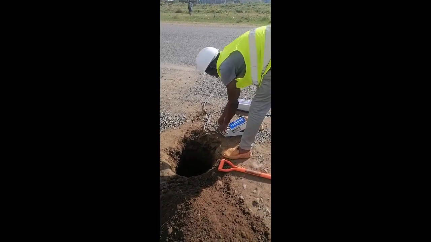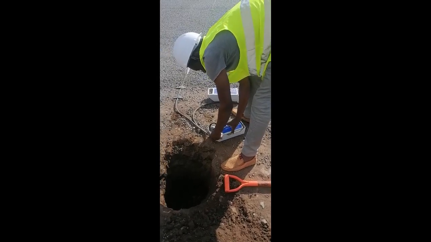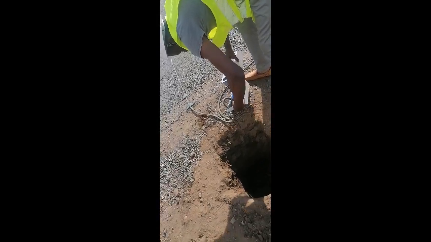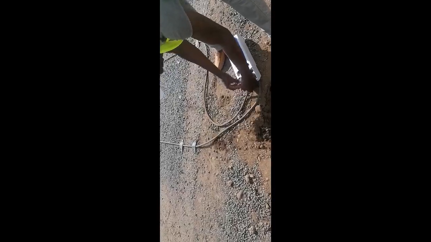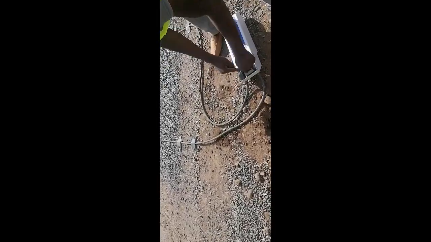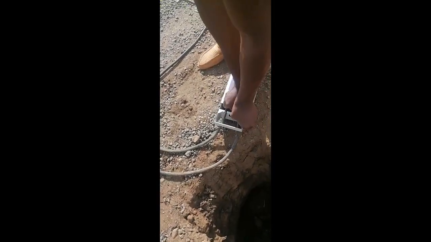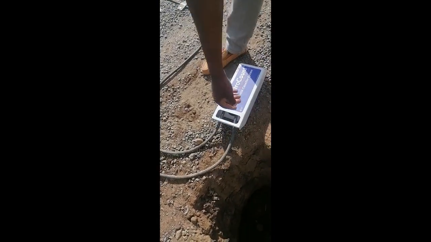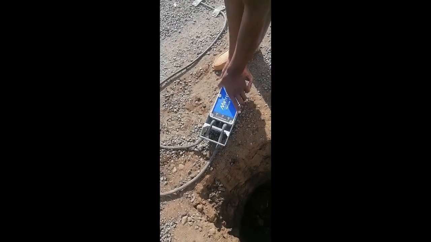And you have to make sure it is inserted well. There it is. And then you encase it in the case. Then you ensure these cables pass through here. Just like that. And then you do that, and then you put it in the hole. But I'm going to show you the whole process from the beginning.